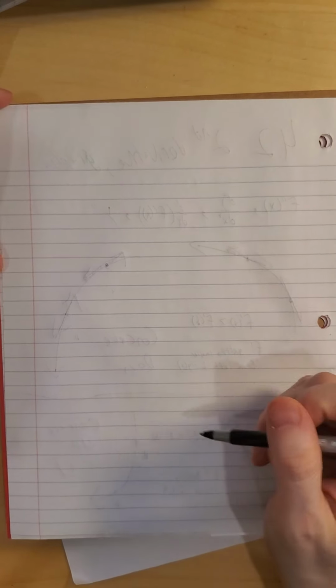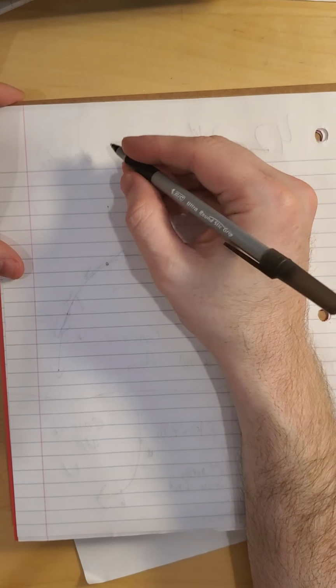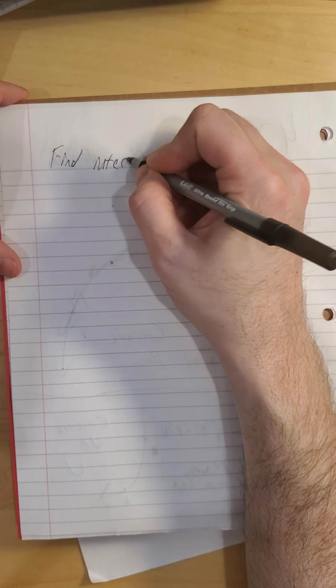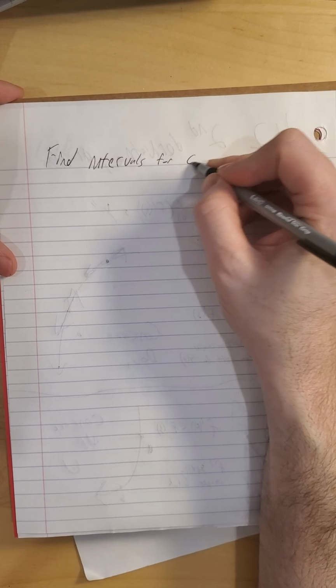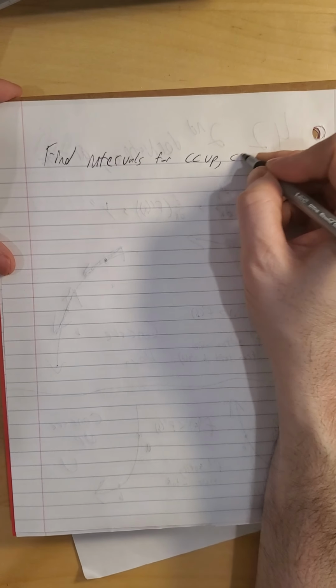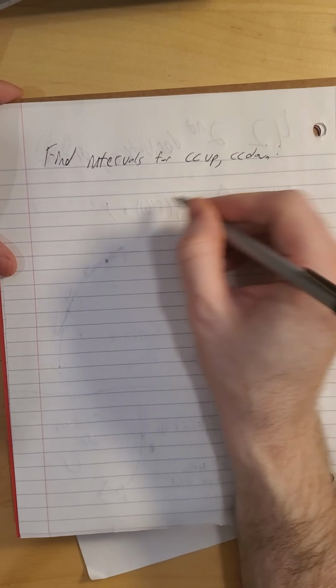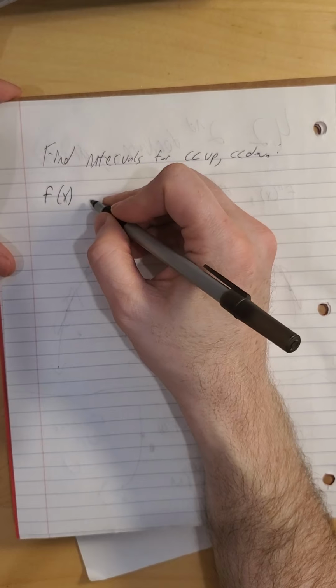So if we're asked to look for intervals where we have something that is concave up and concave down, we need to look at the second derivative.